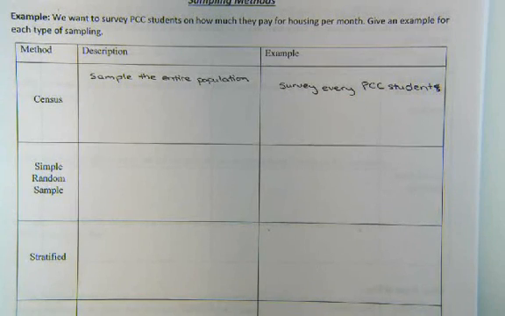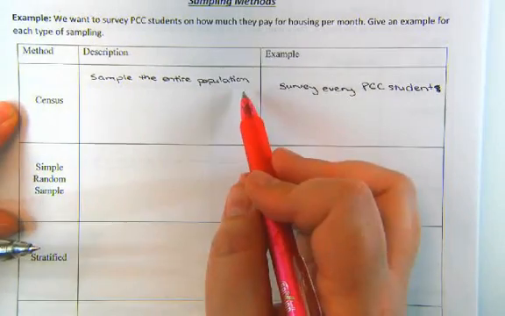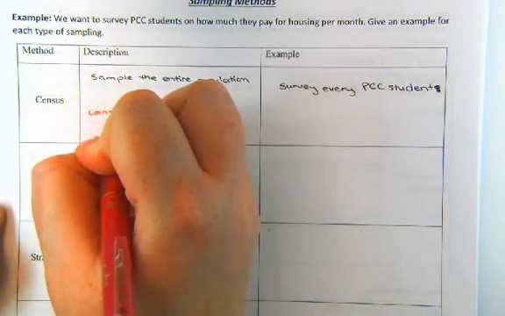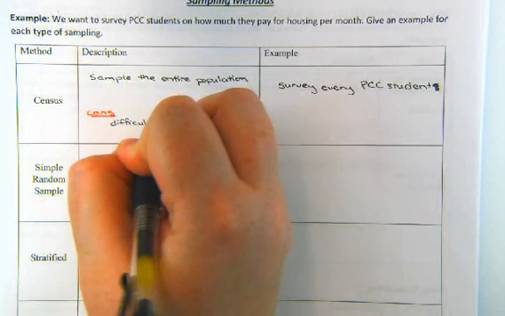What gets difficult about that is it's very difficult to obtain, because while we send out the surveys to every PCC student, what we need to do is guarantee that we get every PCC student's results. And that can be very difficult, especially if you're just using email or calling. It's easy to leave some out, but if it's a census, we should be getting all of those results. So the pros of a census is that when we get this information, it's very accurate. We have everything we need. But some cons would be that it's very difficult to obtain.